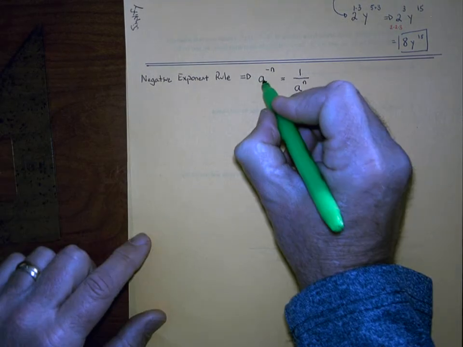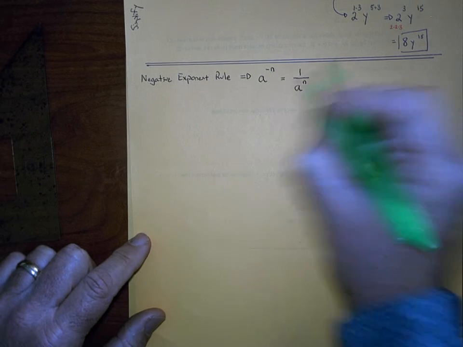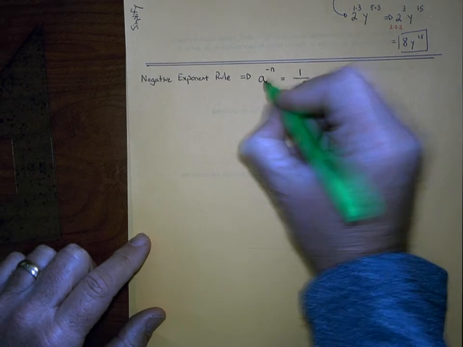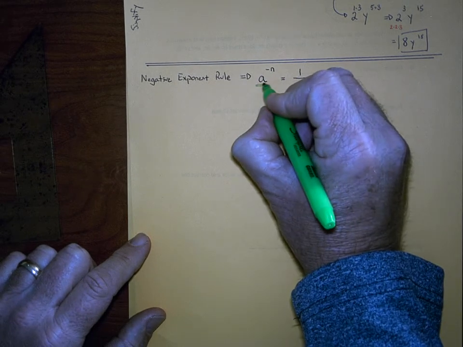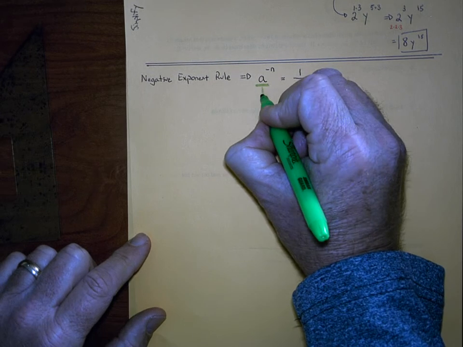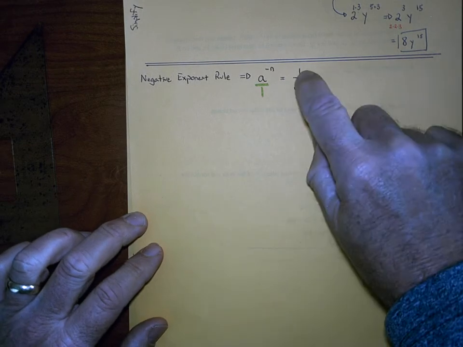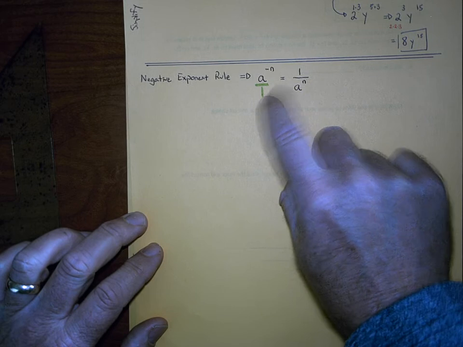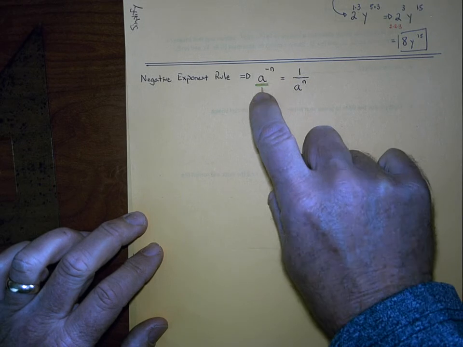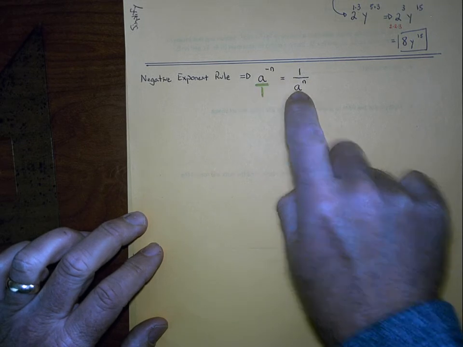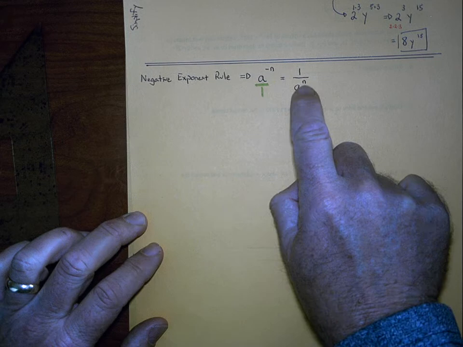What I tell my students is, when you have a negative exponent, think of the base as a fraction if it's not a fraction. So you think of this a as being a over 1. Basically you flip the fraction around. Notice the 1 became the numerator where it was the denominator, and the a, which was on the numerator, ended up on the denominator, but when you flip it, the negative exponent becomes a positive exponent.